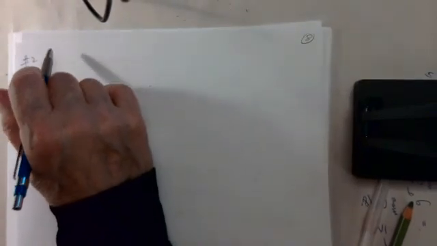Let's look at problem 2. So again, we have y is equal to c sine of kx plus alpha.